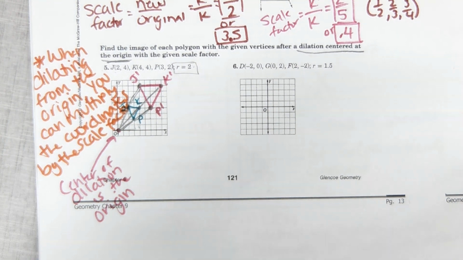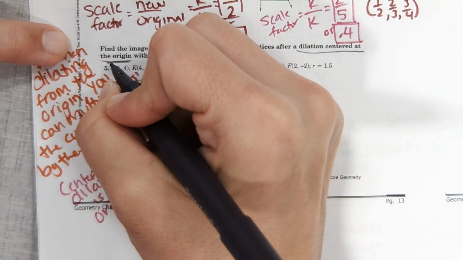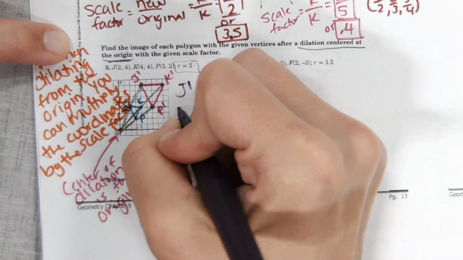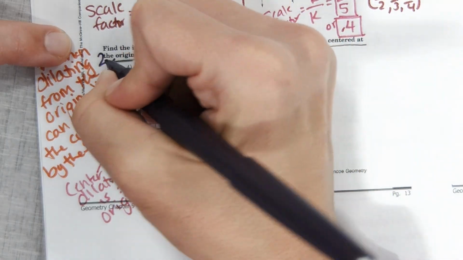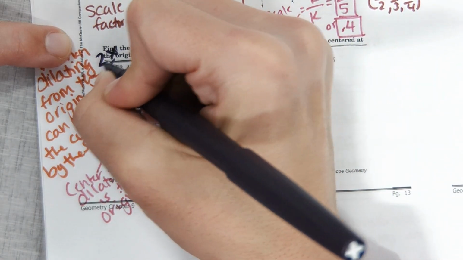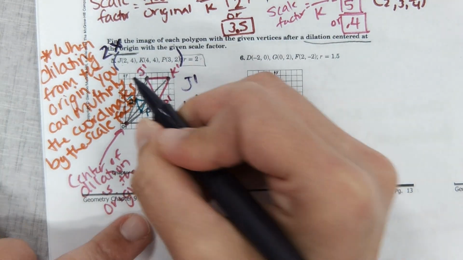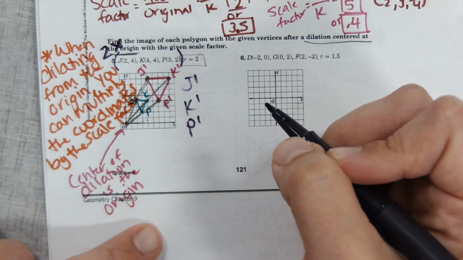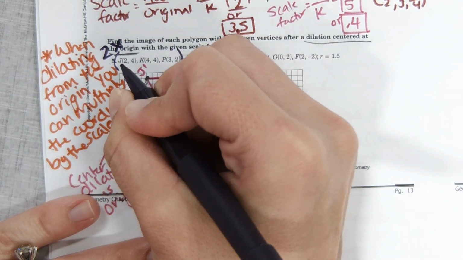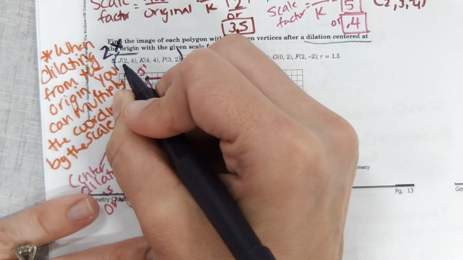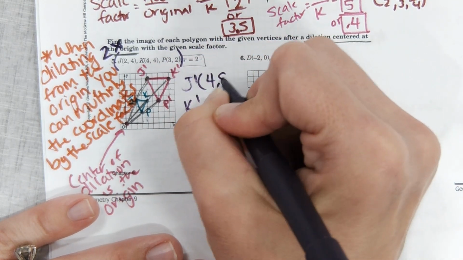What does that mean? It means that you can take this scale factor and to find J prime, K prime, and P prime, you can just multiply 2 times those numbers to get the new coordinates. So for J prime, I can do 2 times this would be 4 and 8.